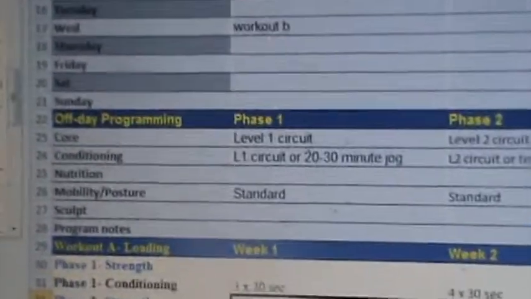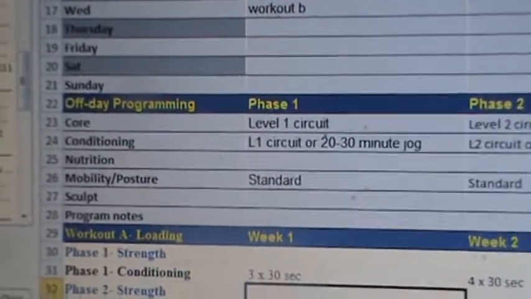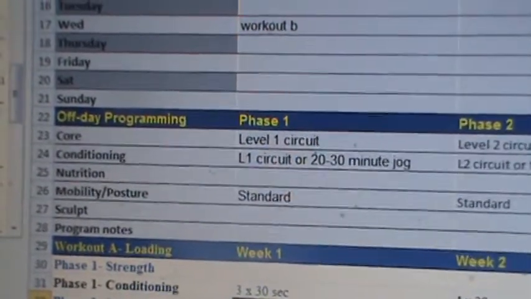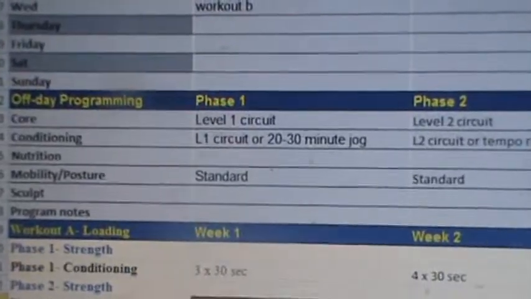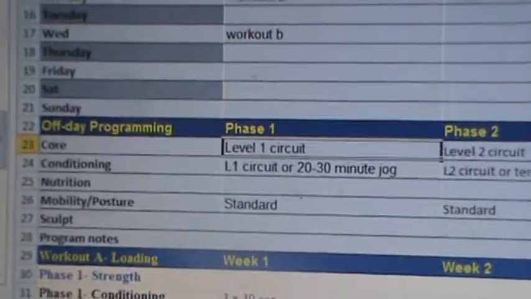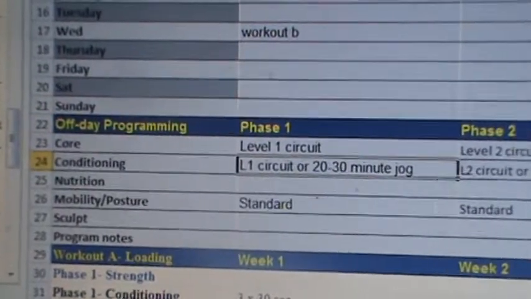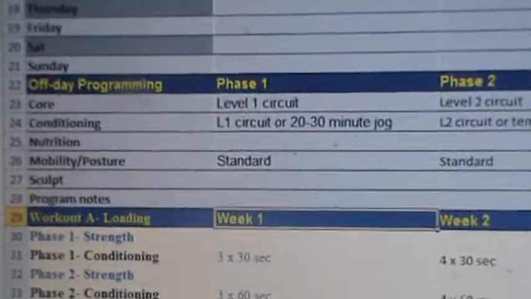We also have our client's off day programming. This is just going to tell me, they might have level 1 circuit, level 2 circuits. We do various things in terms of telling them what to do for conditioning, nutrition, etc. This isn't necessarily relevant to what we're talking about here, but we'll just write in, we want them to do a level 2 circuit for conditioning, a 20 to 30 minute jog, and we'll just put that in their workout chart so they can see that also.